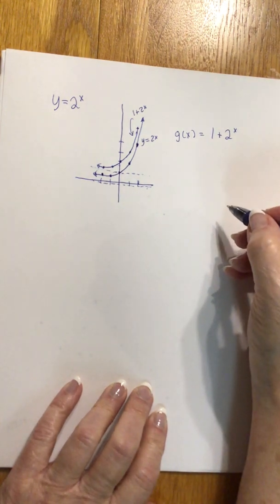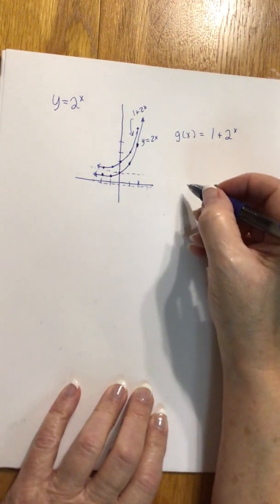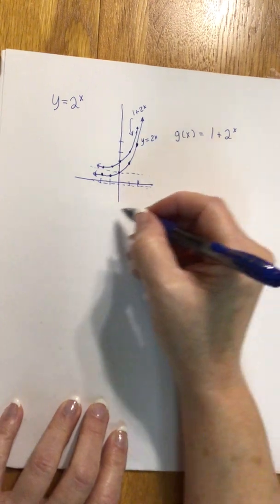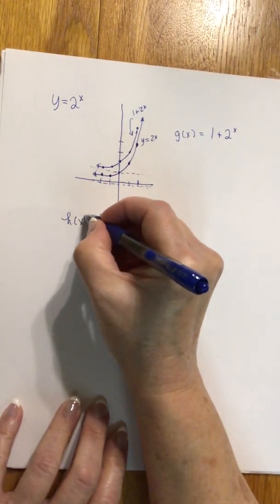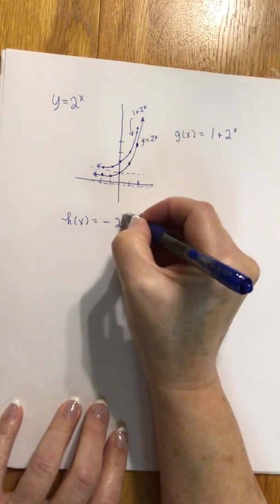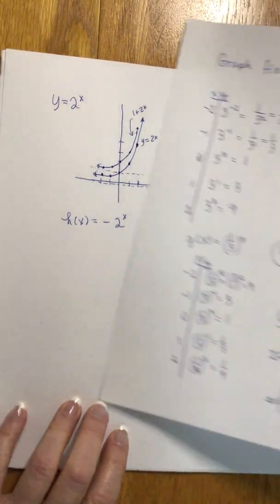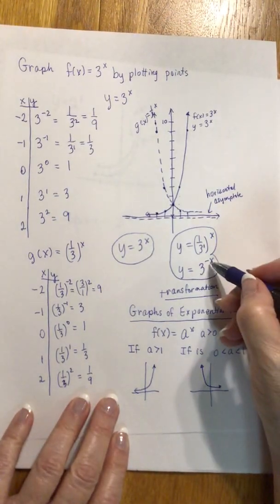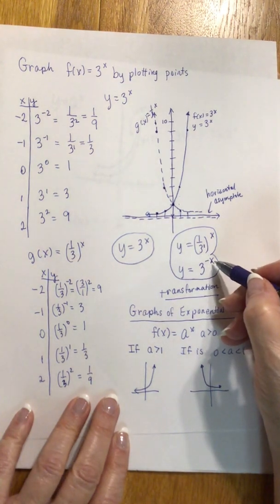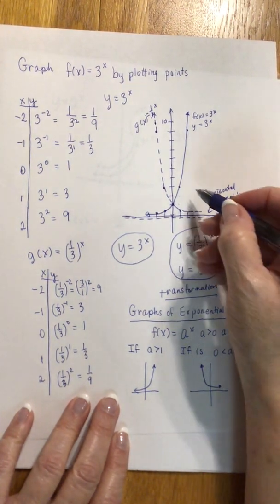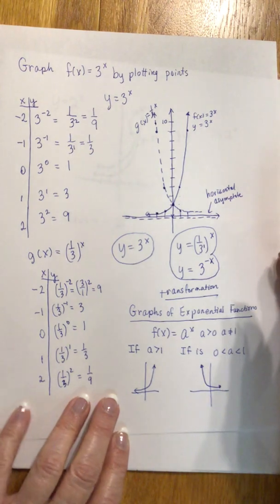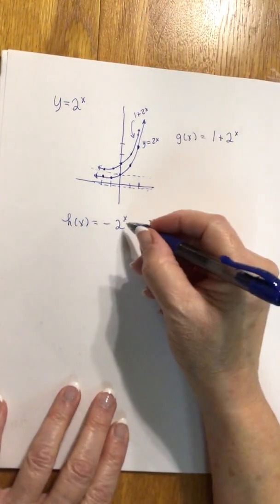Now, using those ideas, we'd do another transformation. What happens if I have h of x equaling -2 to the x? With the last one we looked at, the one with the 3, the negative was inside the function, and we said that it reflected across the y-axis. Now this one has the negative on the outside.